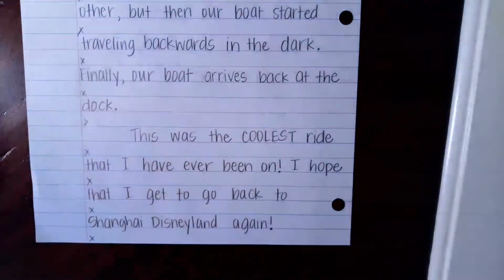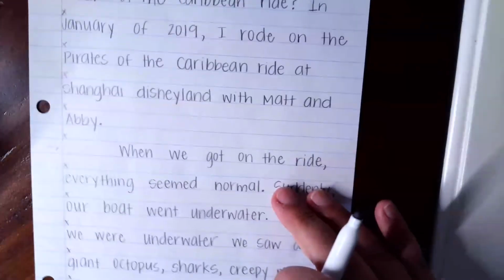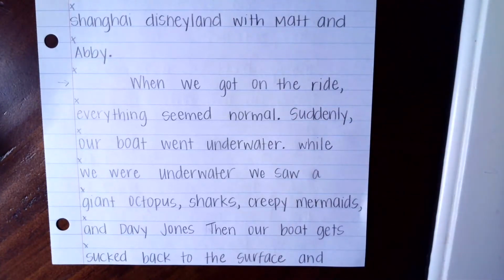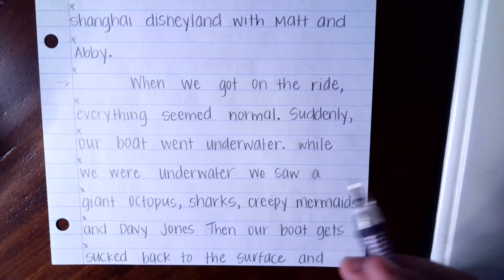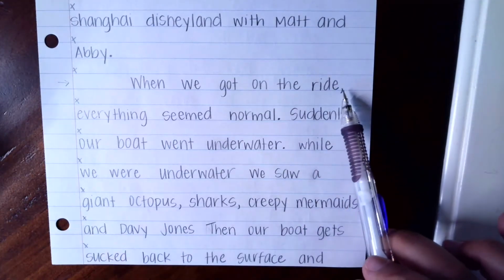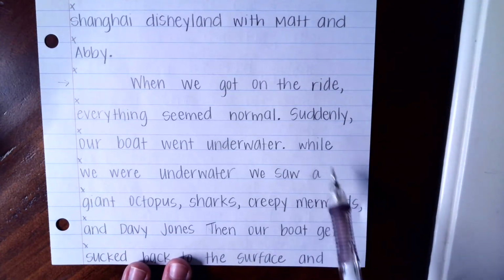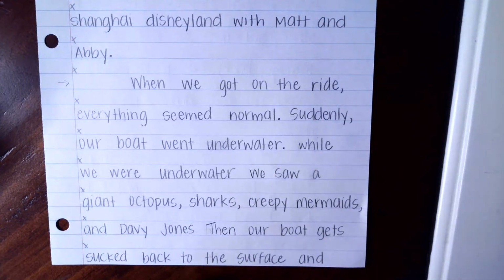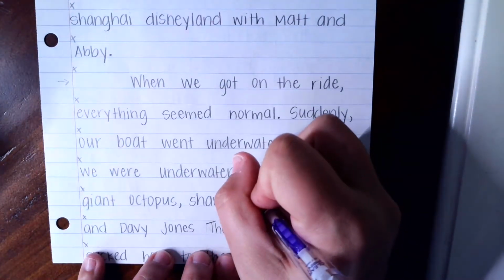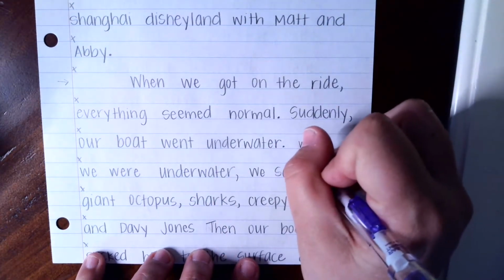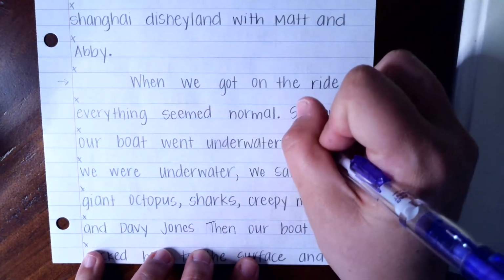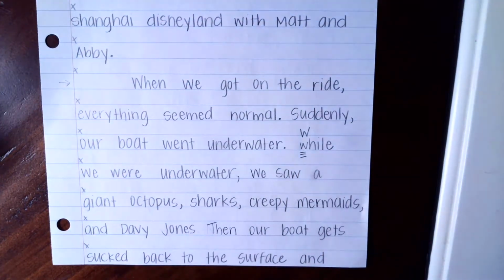Did I include time order phrases? So I'm going to go back through and I'm going to look at my time order phrase. While you are looking at your time order phrases, make sure they have commas after them, okay? So when we got on the ride, comma. Suddenly, comma. While we were underwater. Oh, I forgot a comma there. And I also noticed I did not capitalize this W right there. So I'm going to do that right now. That's part of my editing, but it's okay if I do it right now.